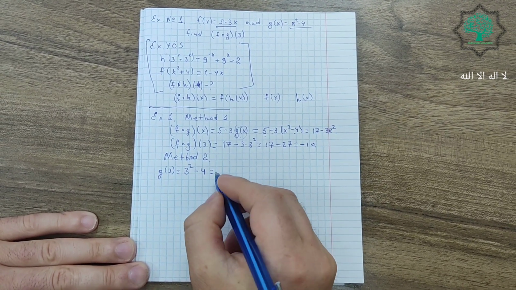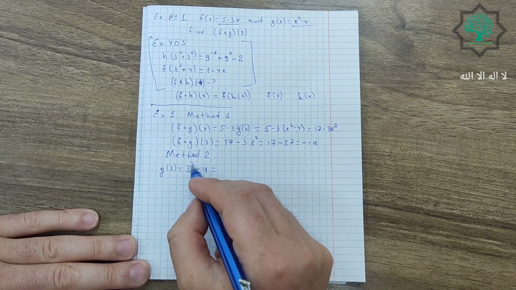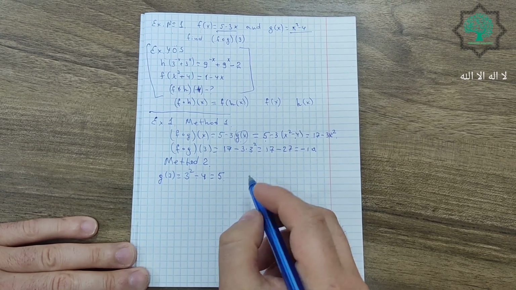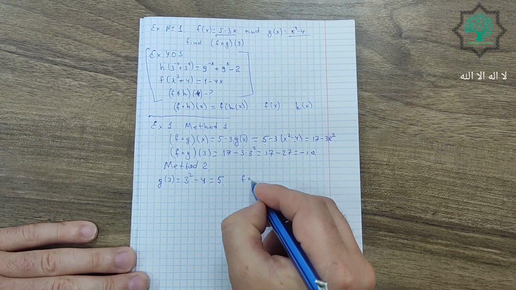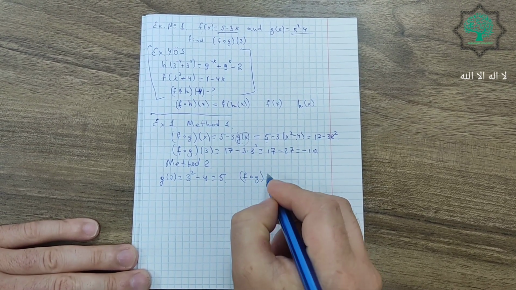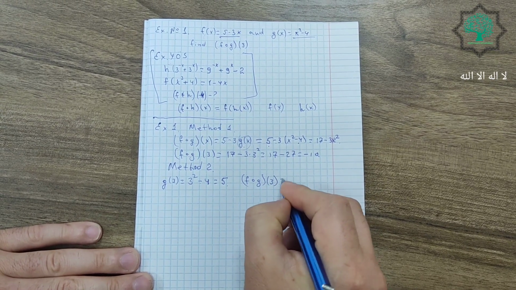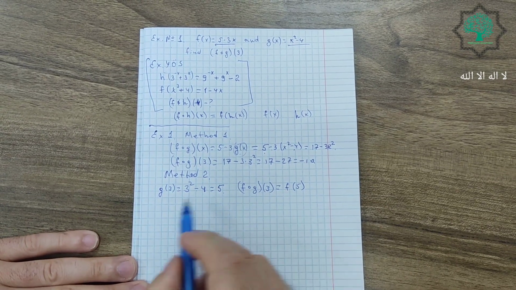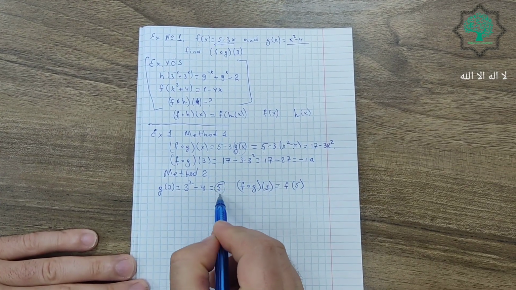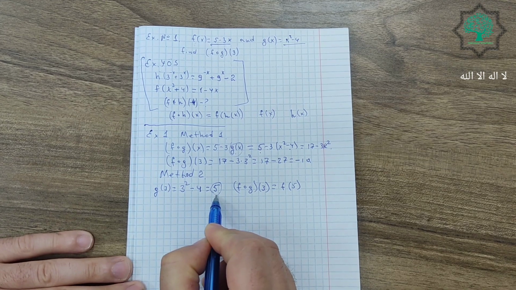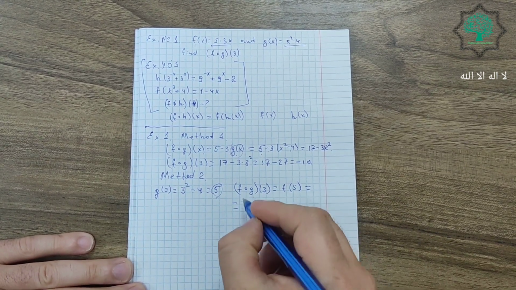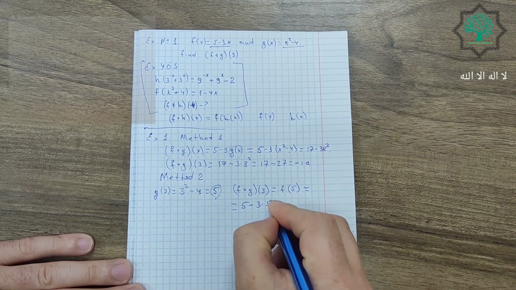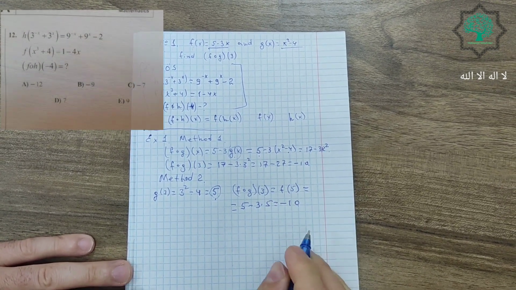So it equals 3 squared, 9, minus 4, 5. And then you find f of g of 3, which equals f of 5, because g of 3 is equal to what? To 5. So you have 5 minus 3 times 5, which equals minus 10.